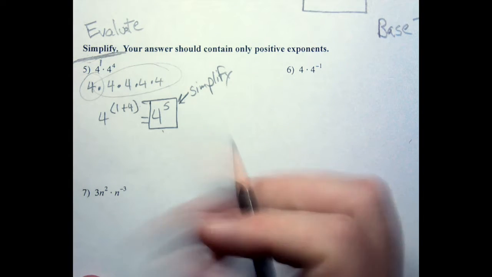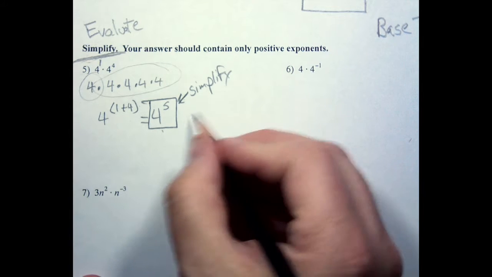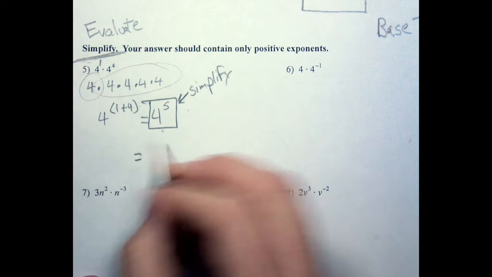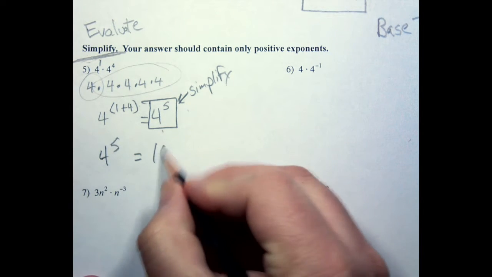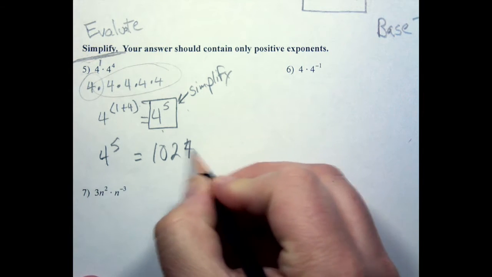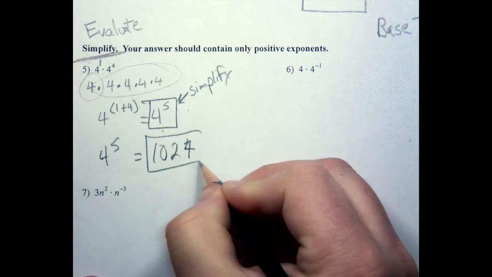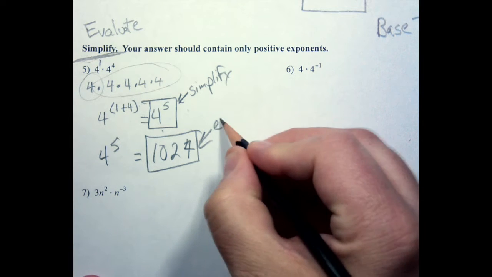Yeah, you're correct. So it's equal to 1024. And this would mean, if that word said evaluate, you would do it this way.